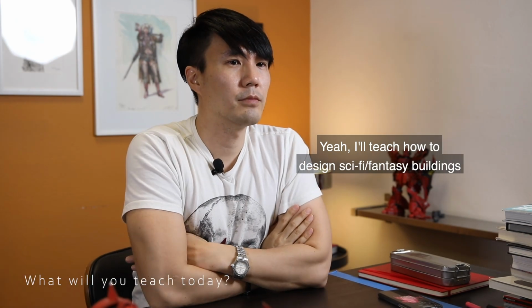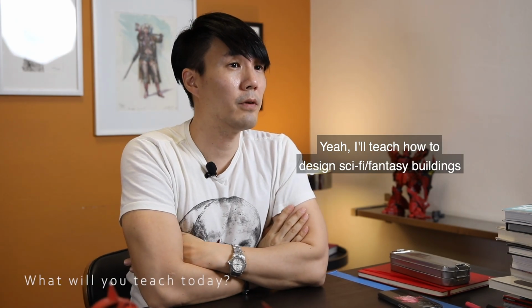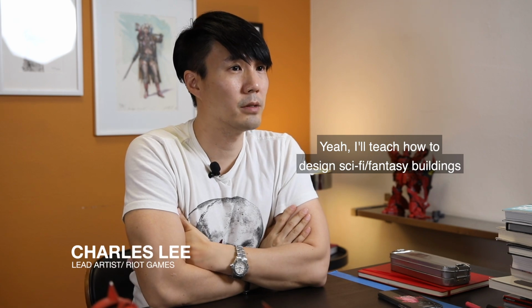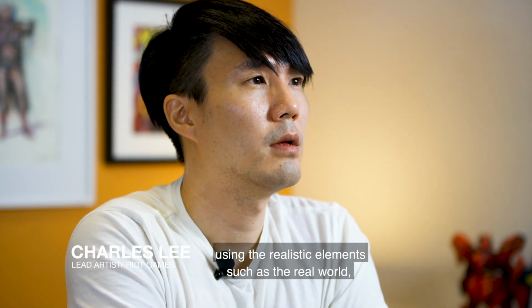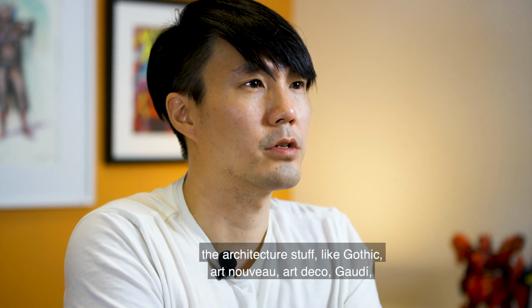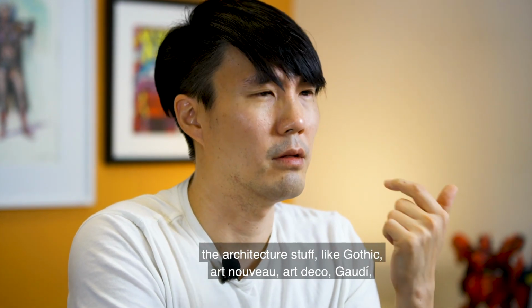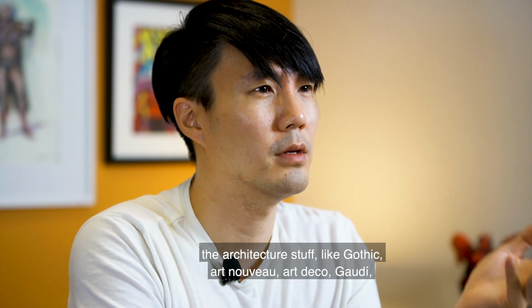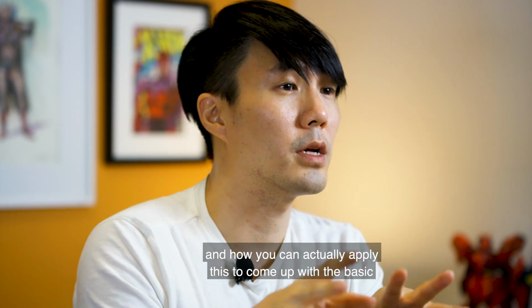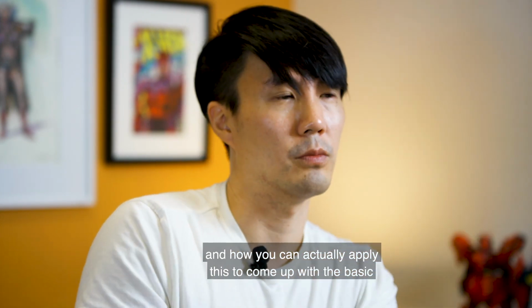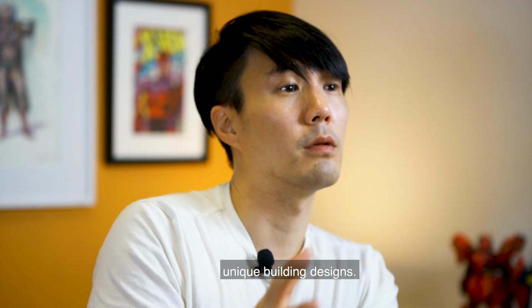Yeah, I'll teach how to design sci-fi and fantasy buildings using realistic elements from the real world, like architecture styles such as Gothic, Art Nouveau, Art Deco, Gaudi, all the way to Romanesque. You can combine these things and apply them to come up with basic, really unique building designs. Right.